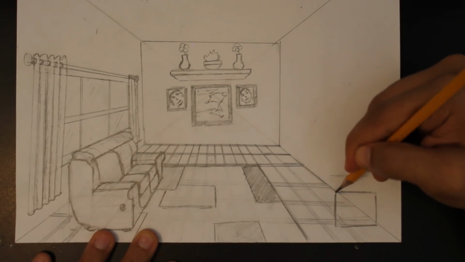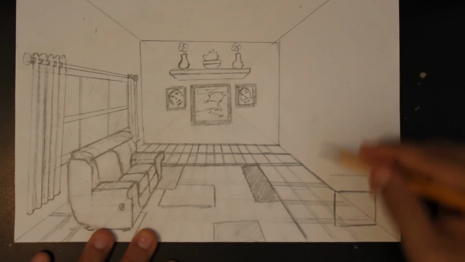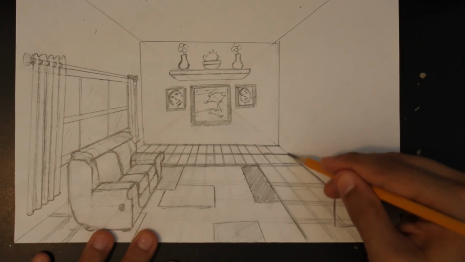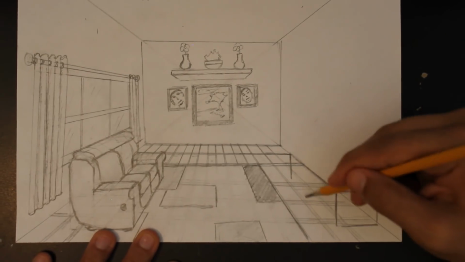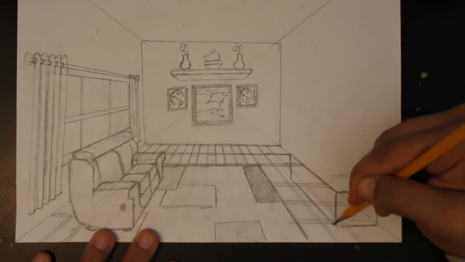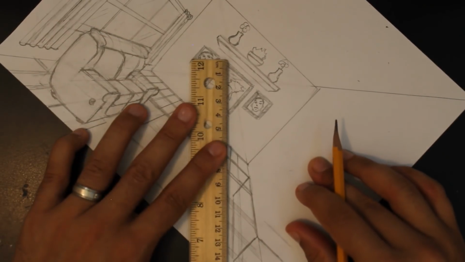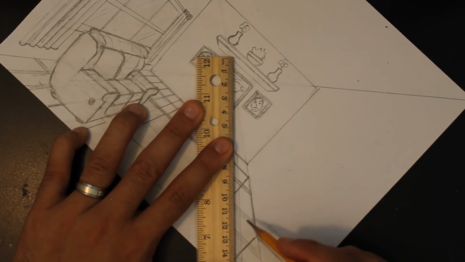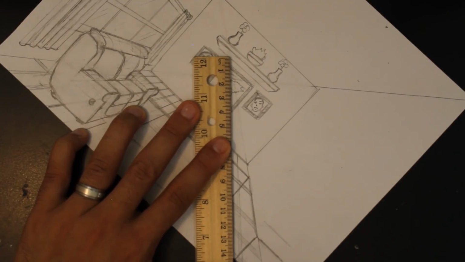Have that go towards a vanishing point, where our corner is already the corner of the room, which works very nicely for us, because then we can just toss a line there. This line should also go towards the vanishing point. My vanishing point is right there.